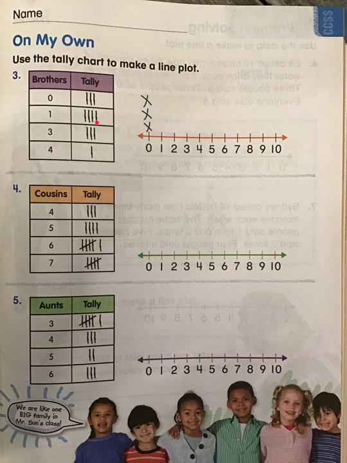Okay, now let's go over to look at number 1. How many people had one brother? 1, 2, 3, 4. So I'm going to go over to number 1 and add 4 check marks. 1, 2, 3, 4. Now for 3, how many people had 3 brothers? 1, 2, 3. So go over to number 3 and add 1, 2, 3. Now for 4, looks like 1. So I'm going to go over to number 4 and add 1 check mark.